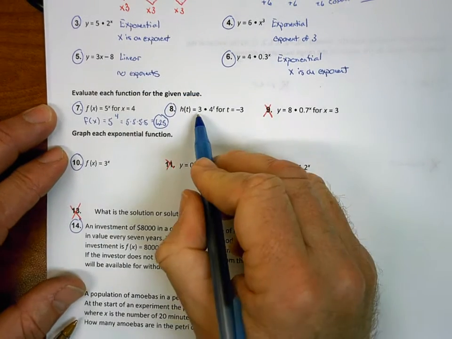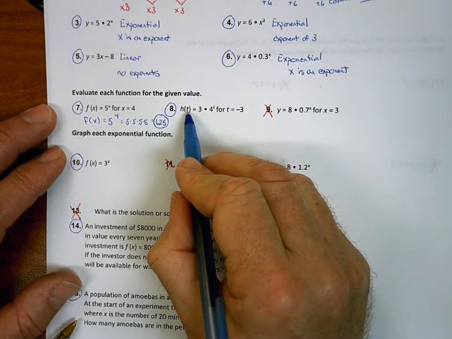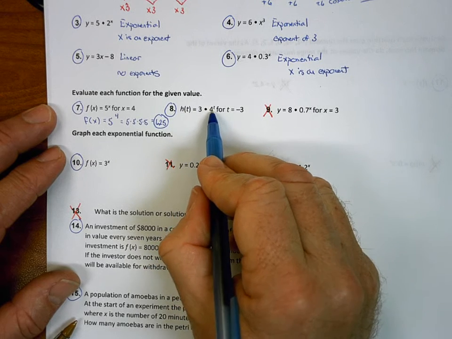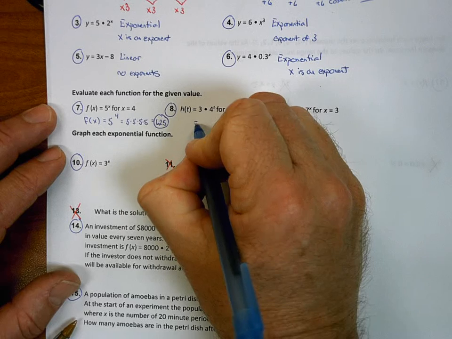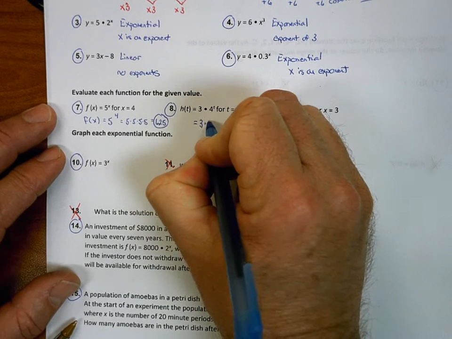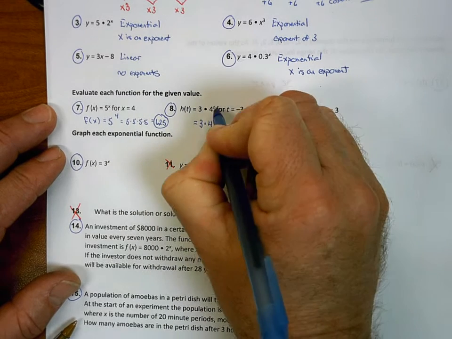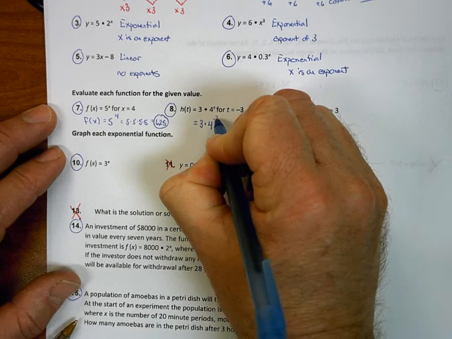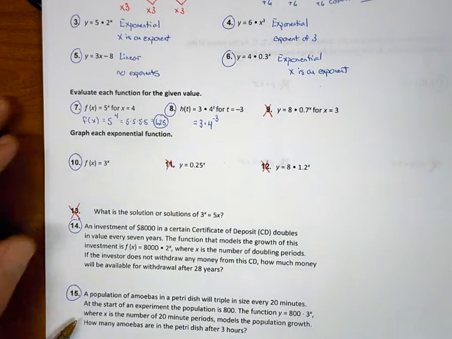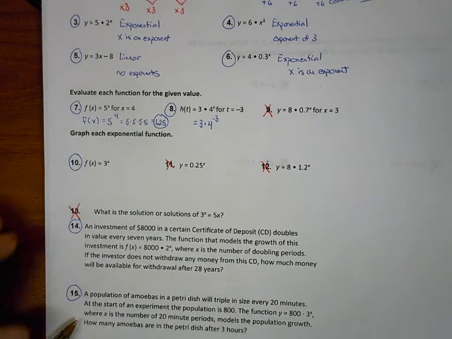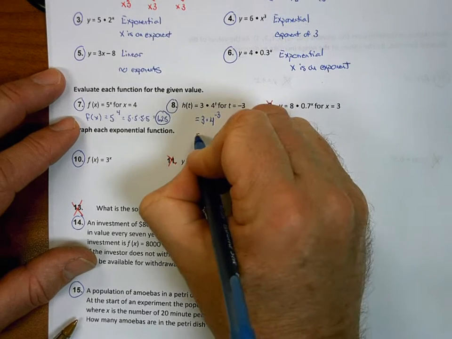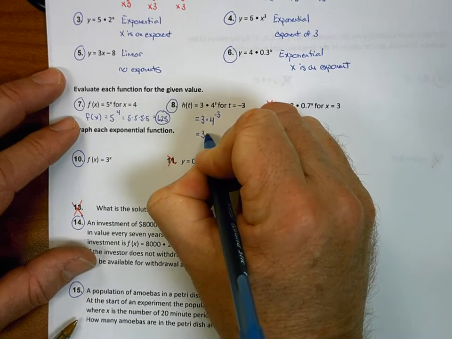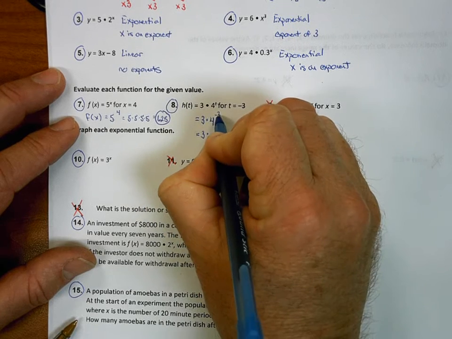In number 8, I'm evaluating the function h of t is equal to 3 times 4 to the t power for t is equal to negative 3. So to evaluate this, I'm going to substitute negative 3 in the place of t in my function. So I'm going to evaluate 3 times 4 to the negative third power. I have to rewrite the problem so there are no negative exponents.